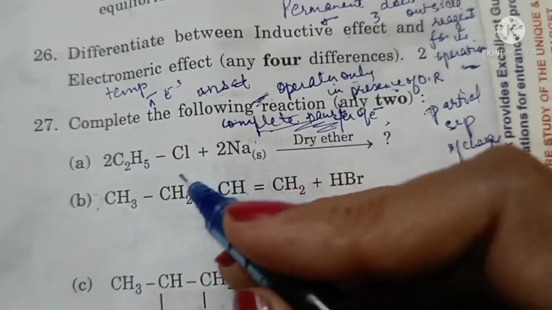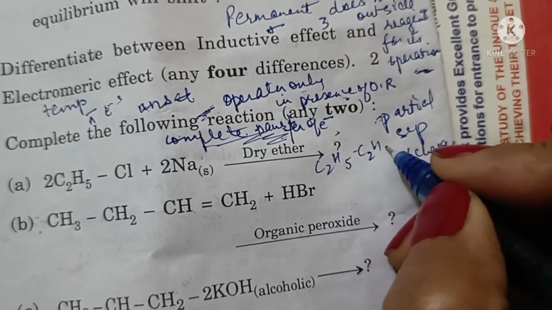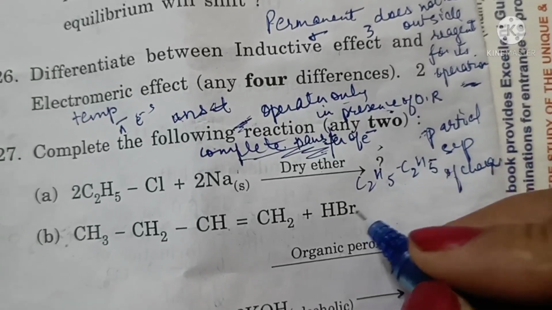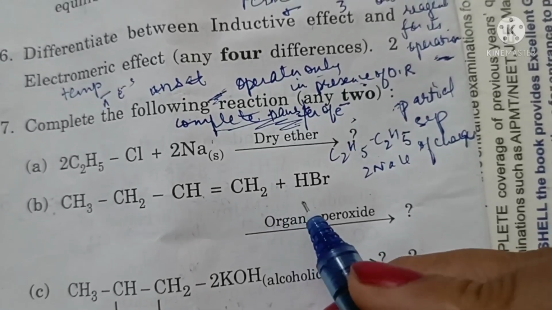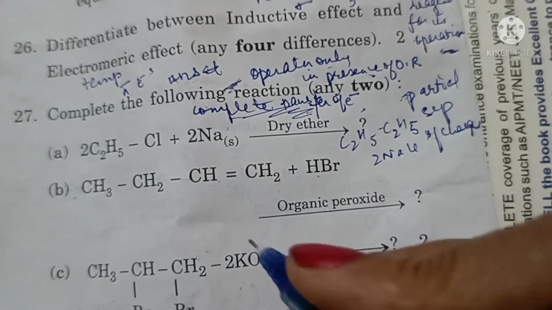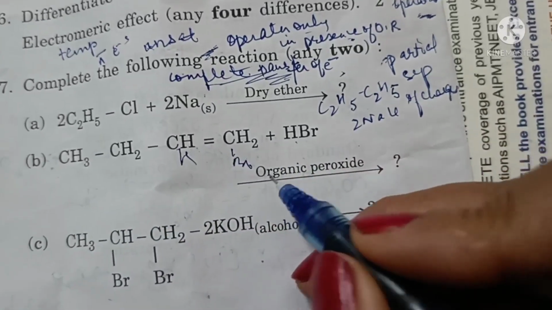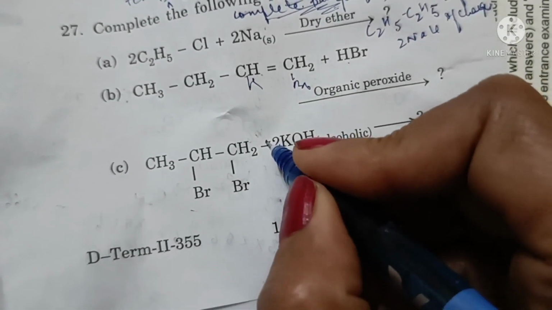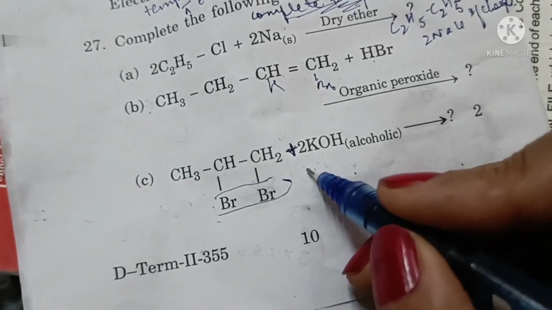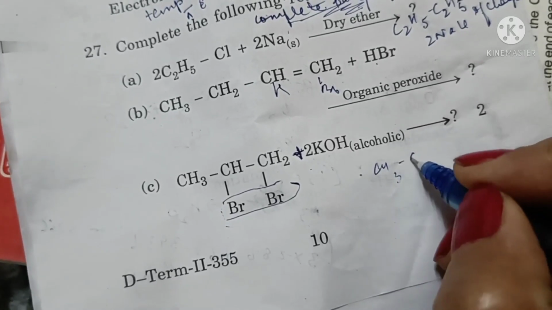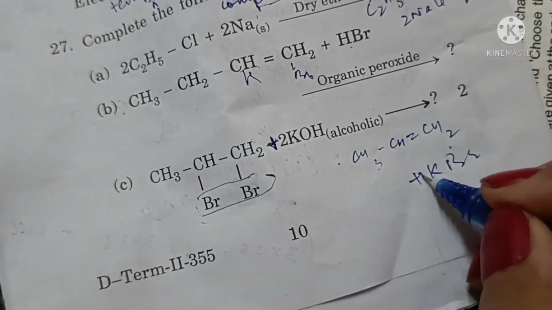Complete the following reaction. So this is Wurtz reaction. So it will form an alkane with 4 carbon atoms and NaCl. This is the peroxide effect. HBr is added in such a way that H is added here and Br here. So we get CH3, CH2, CH2, CH2, Br. In this case, it should be plus 2 KOH. Alcoholic elimination occurs. So CH3, CH double bond CH2 will be formed along with KBr and water.